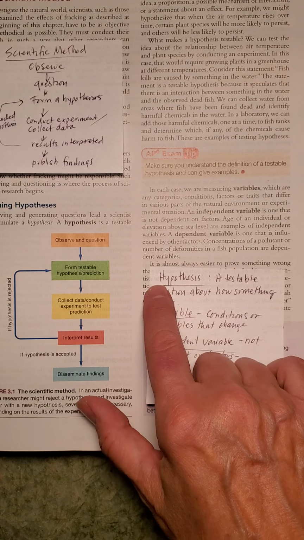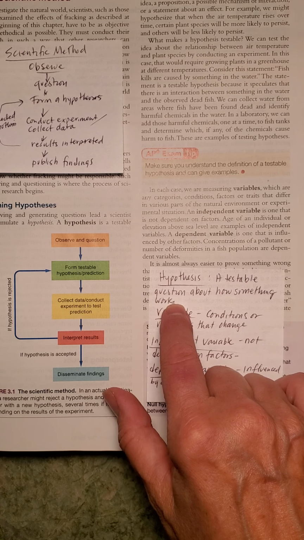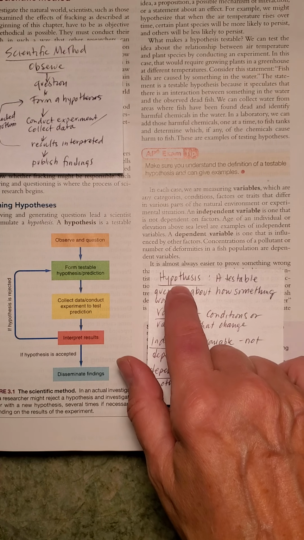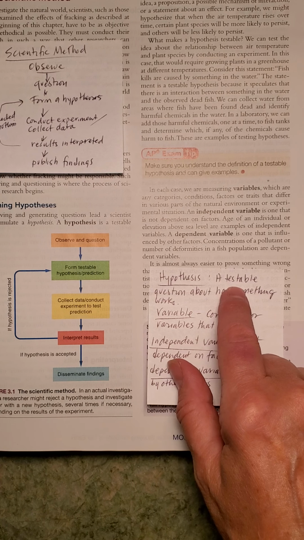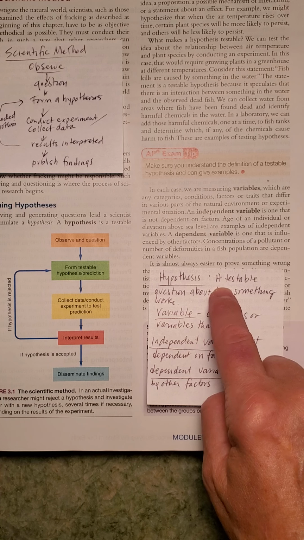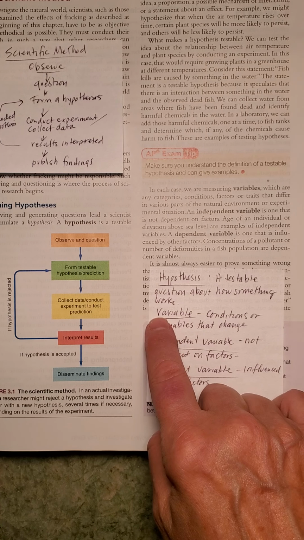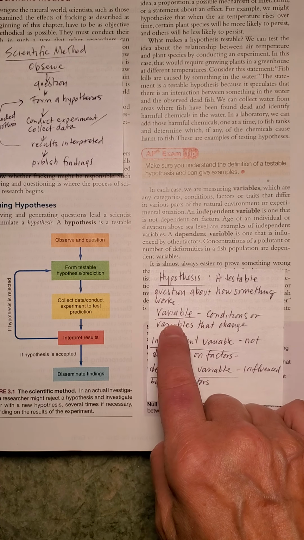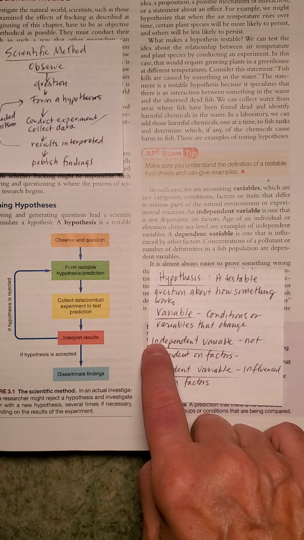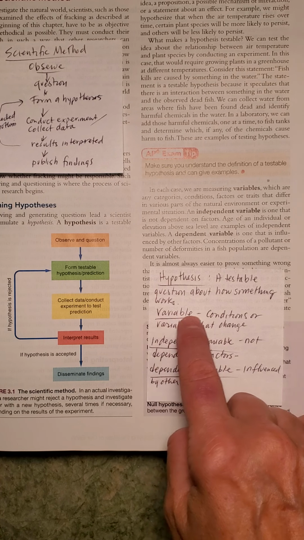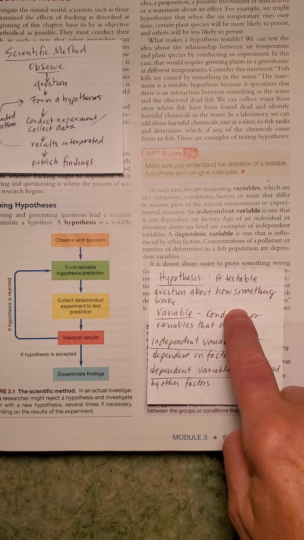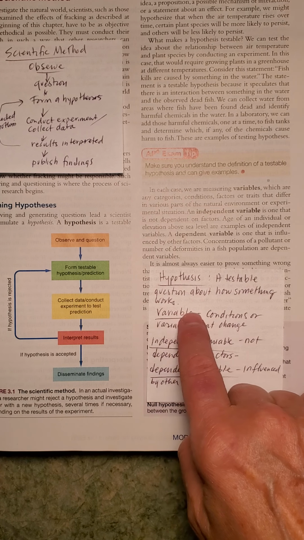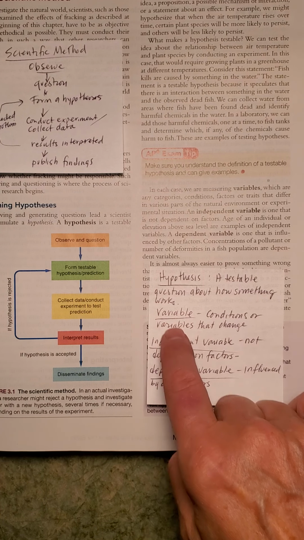It's a testable question, a hypothesis about how something works. So you're looking around the world and your environment, and you're asking a question: why does this happen? And then the variables are conditions that change. That might be like, can this plant grow in the dark? Why do plants need light to grow? Something like that. And if you change the lighting conditions, that would be a variable.